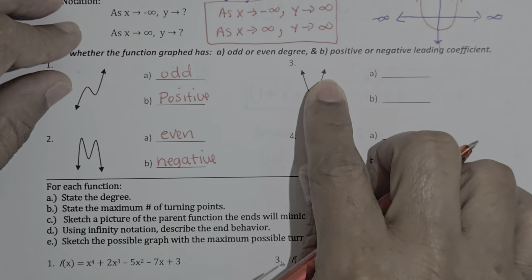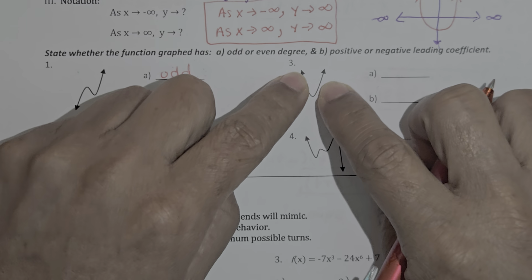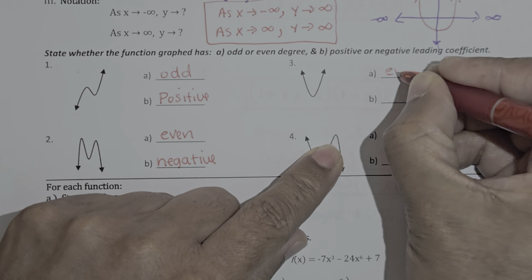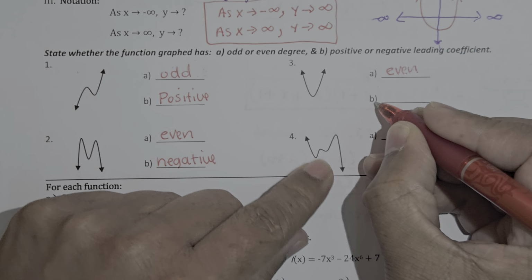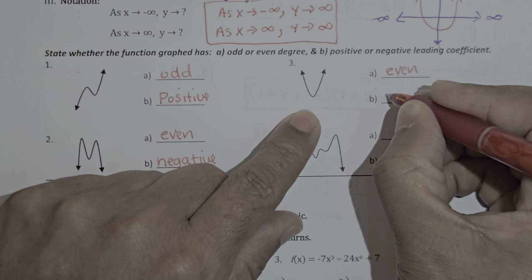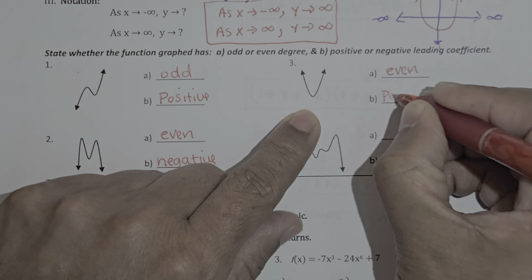All right, on the next example, example number 3, first notice that the ends point in the same direction. That tells you that the degree is an even number. And then b, we see the right side points up, so that means the lead coefficient is a positive lead coefficient.